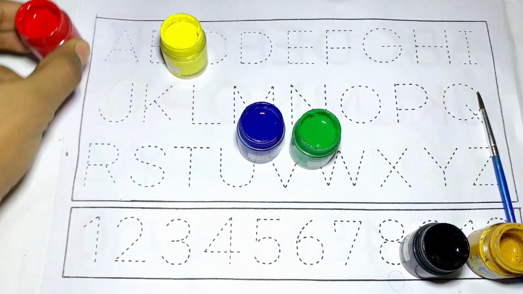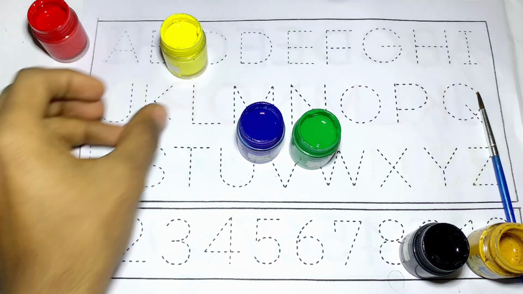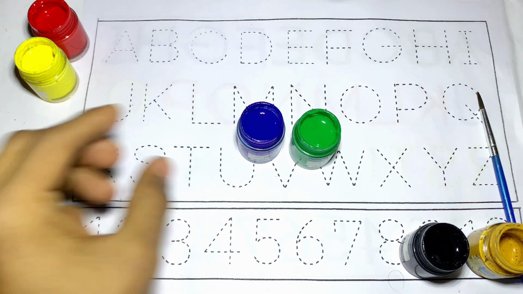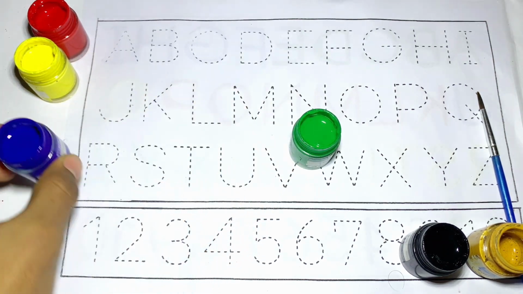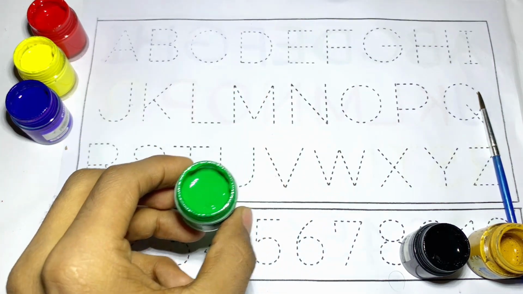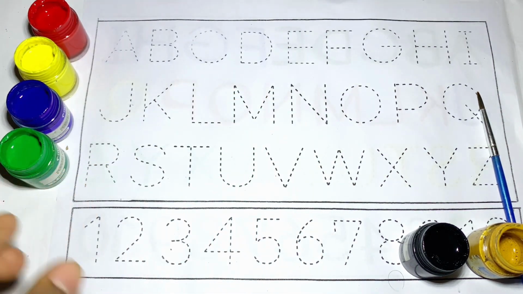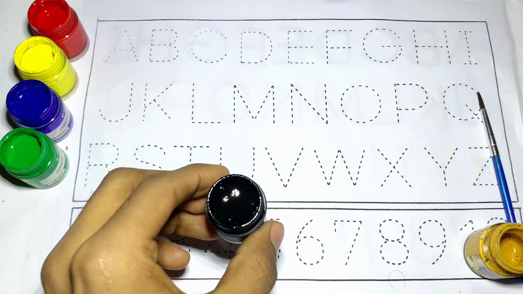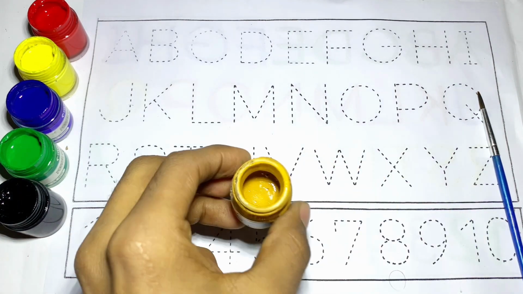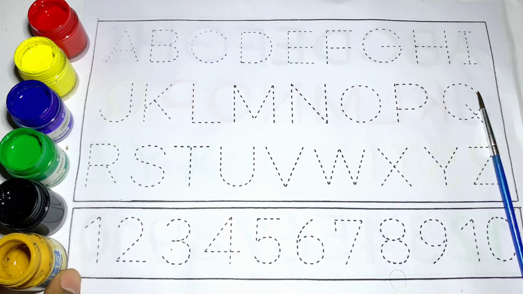Red color, yellow color, blue color, green color, black color, yellow ochre color.